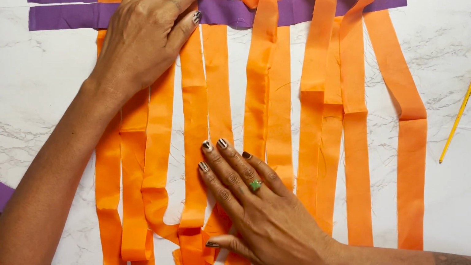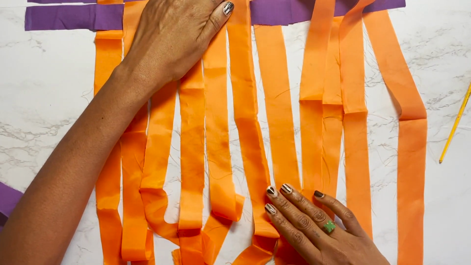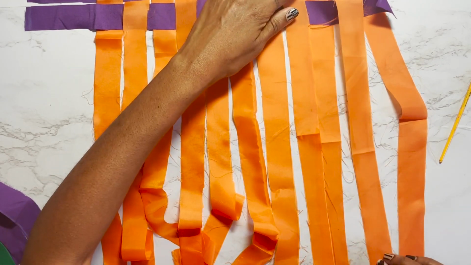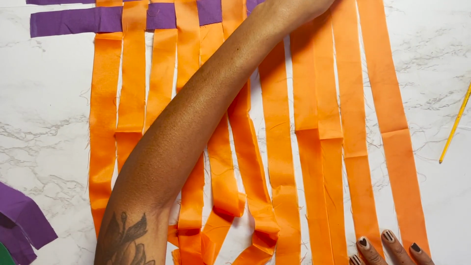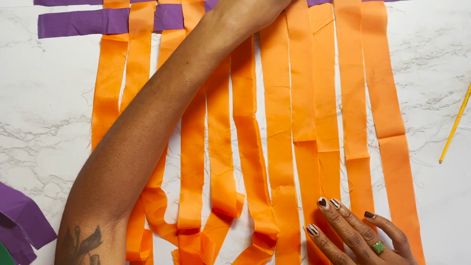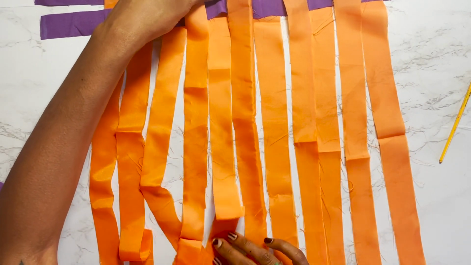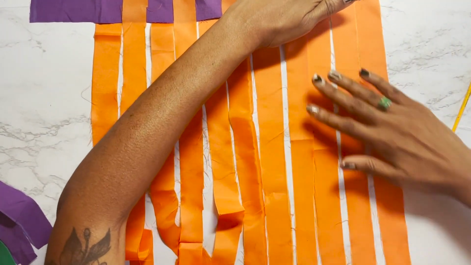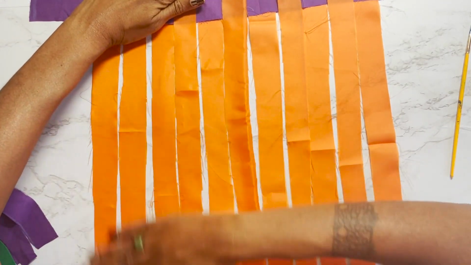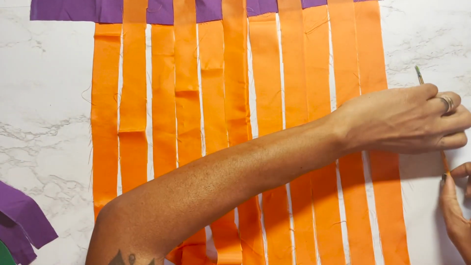And the first one is always a little tricky because you don't have a lot of strips in place to really stabilize it. But as you continue on, it'll get easier and easier to weave. So you're just going to use your hand and adjust everything.